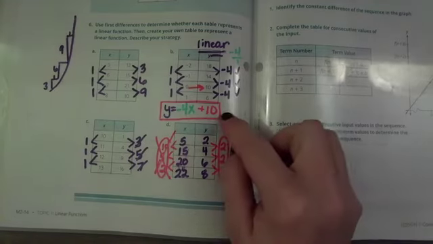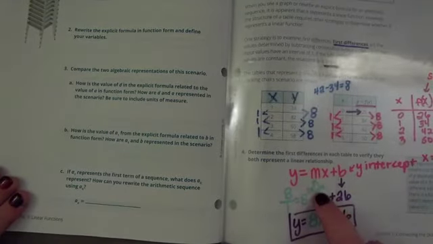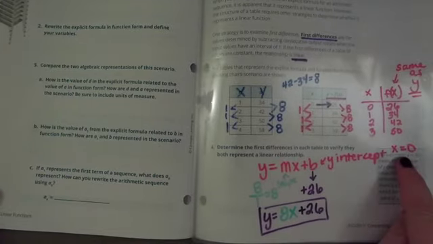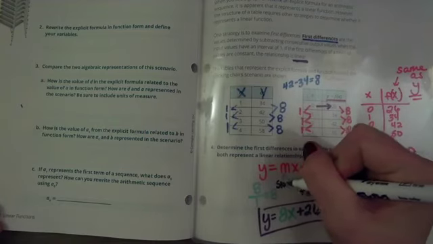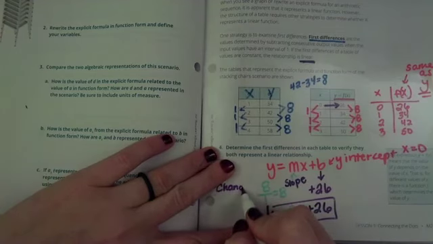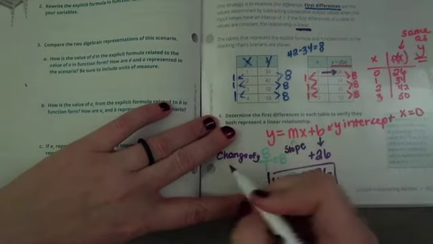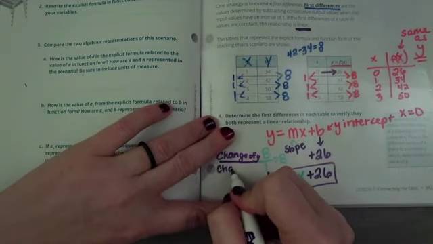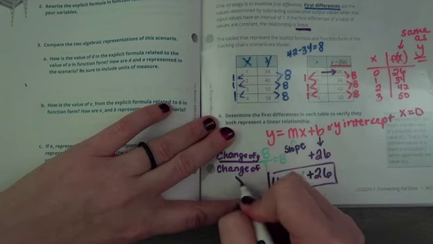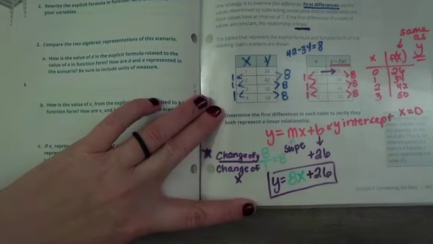Okay, so that is first differences. Remember, you will write the equation in the form y equals mx plus b, where m is the slope and b is the y-intercept when x equals 0. Let me write that word so you can see. Remember, slope is change of y, so the y values were changing by 8 here, over change of x. So the x's were going up by 1. So don't forget that when you're writing your slope.